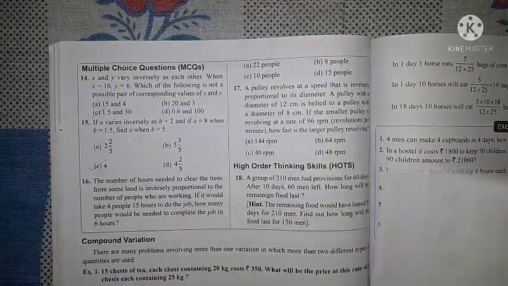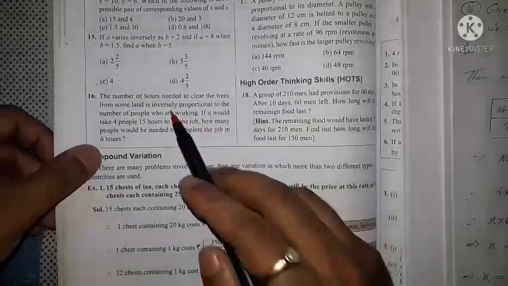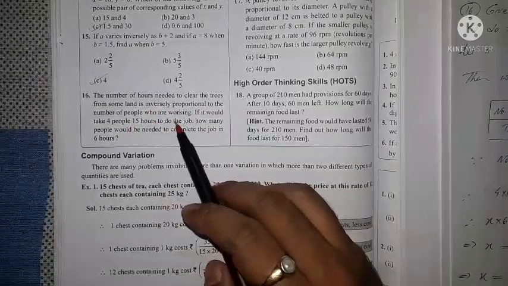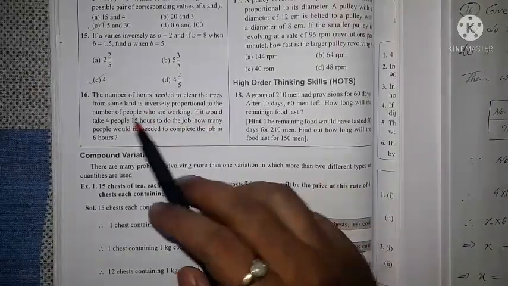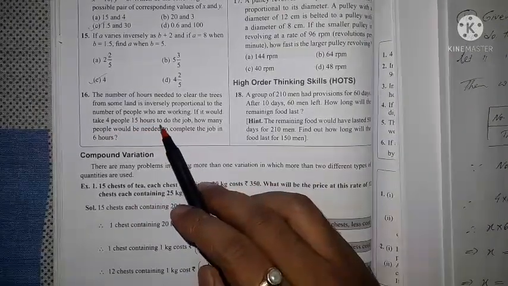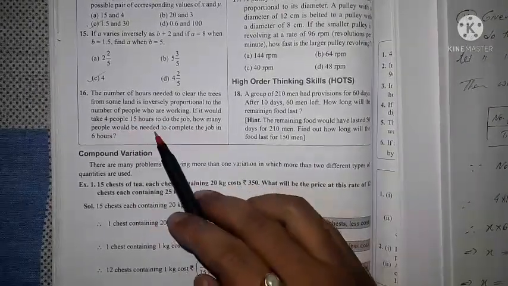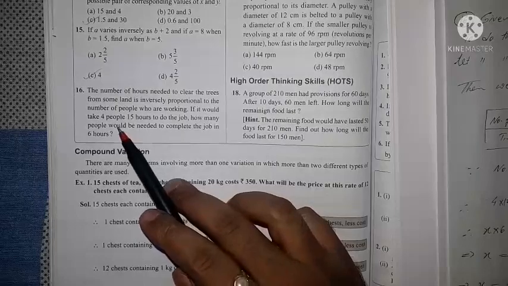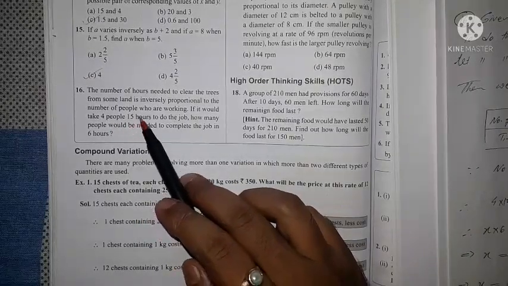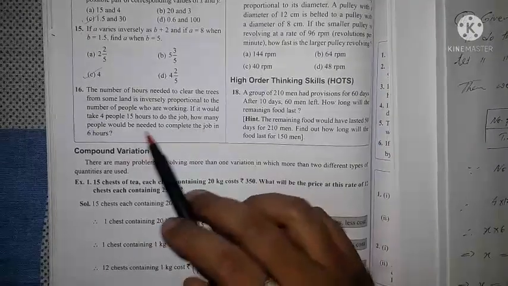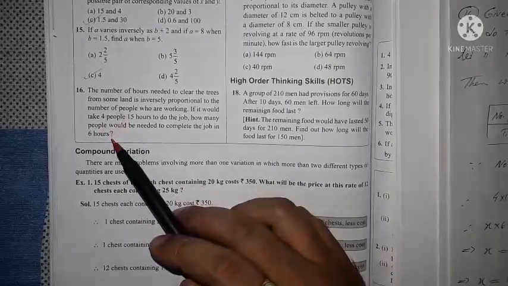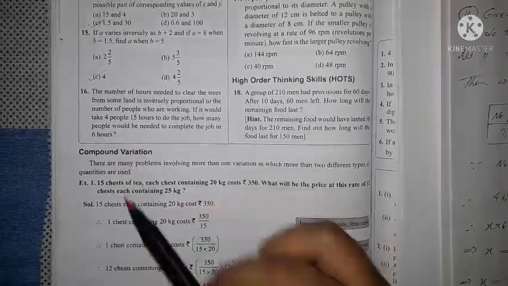Then let's move to the next question, question number 16. It is given that the number of hours needed to clear the trees for some land is inversely proportional to the number of people who are working. If it would take 4 people 15 hours to do this job, how many people would be needed to complete the job in 6 hours? Obviously since the time is less, the number of people will be more.